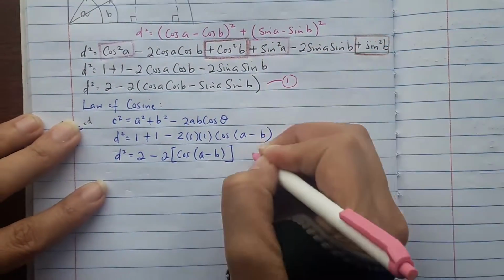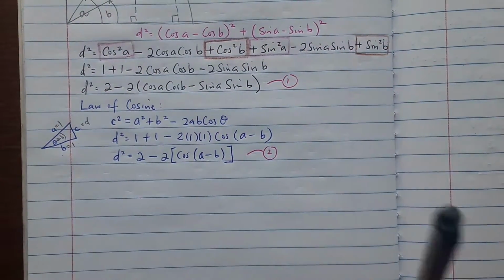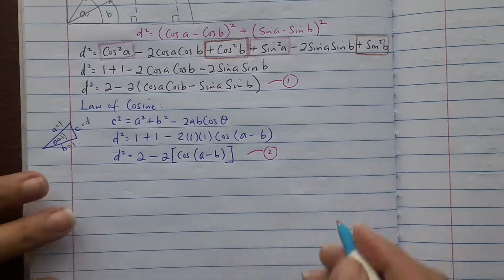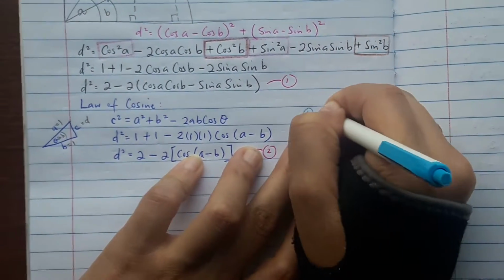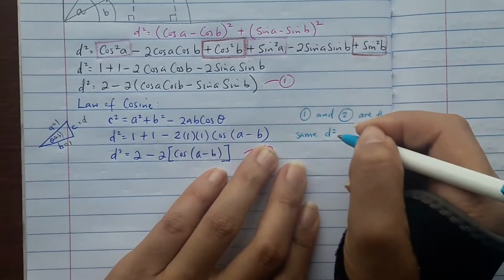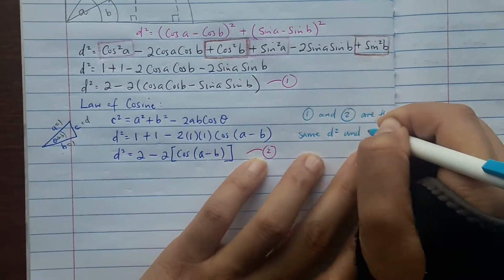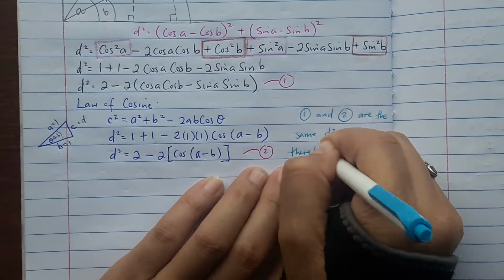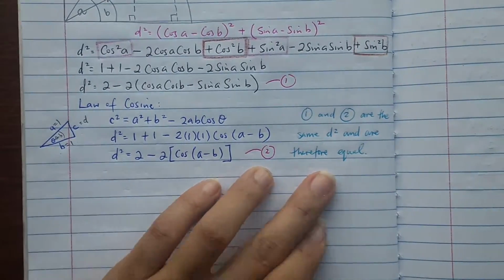So now I got two expressions for d squared, and they're the exact same d from the picture that we're talking about. So what can I do with those? I can put them equal to each other. So 1 and 2 are the same d squared and are therefore equal. This is a listening check. Color in number 1 circled.